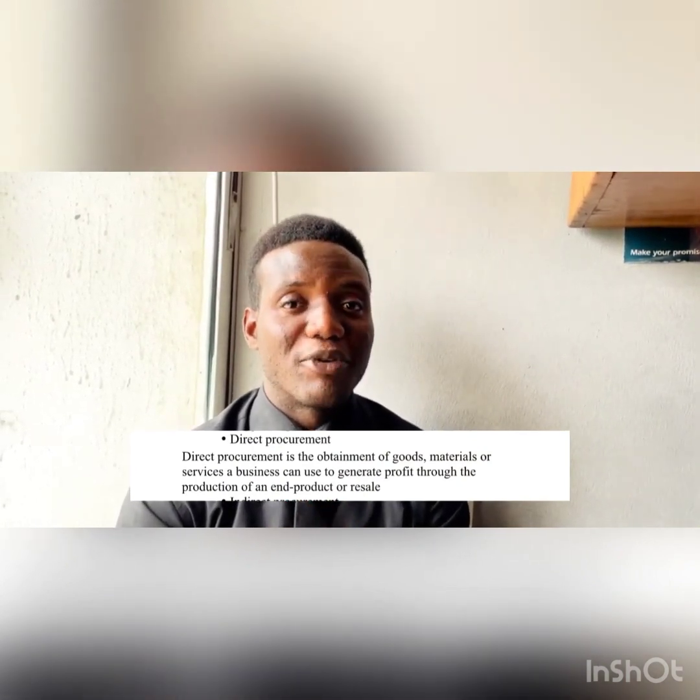So the first one is direct procurement, and the other one is indirect procurement. What is direct procurement? Direct procurement involves buying goods and services in order to make profit for the company. For example, when you purchase goods and services for a company, you are also using what you are buying to generate income, to generate profit for the company in the long run.